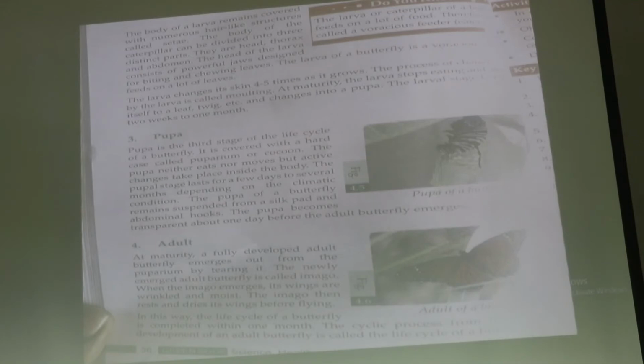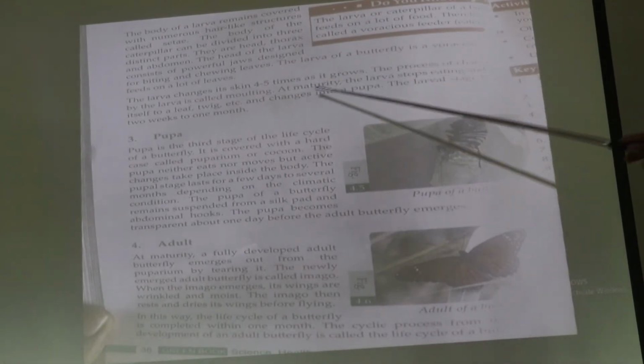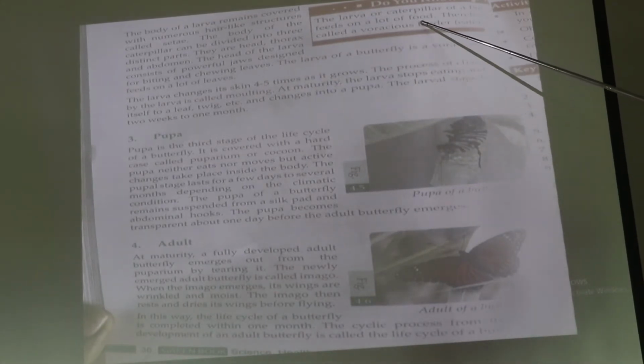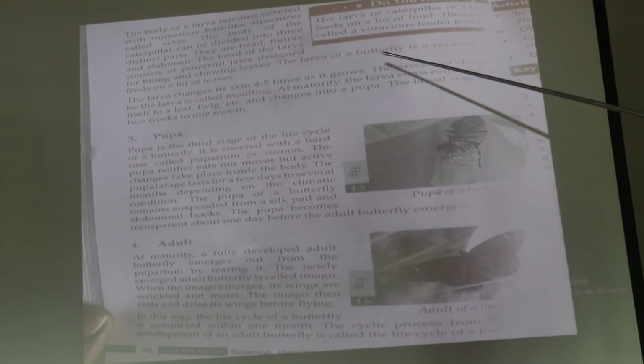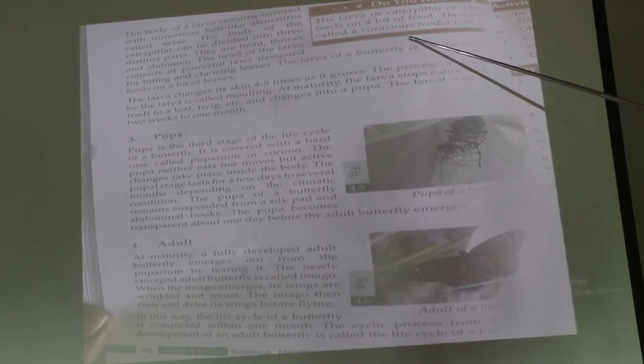The larva of a butterfly is a various eater. It feeds on a lot of leaves. Here you can see the larva or caterpillar of a butterfly feeds on a lot of food. Therefore, it is called a various feeder or eater.